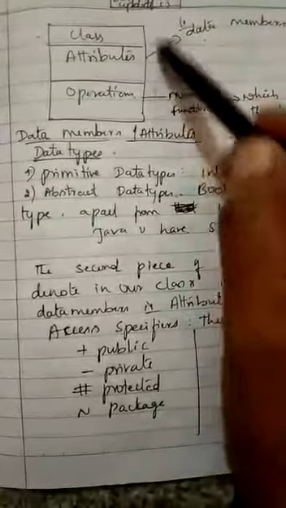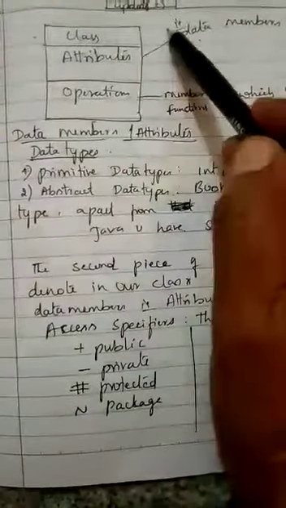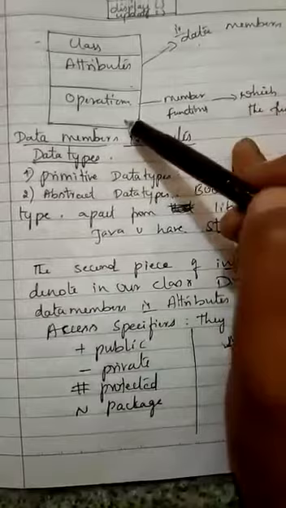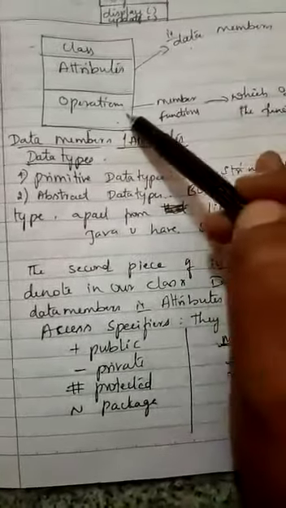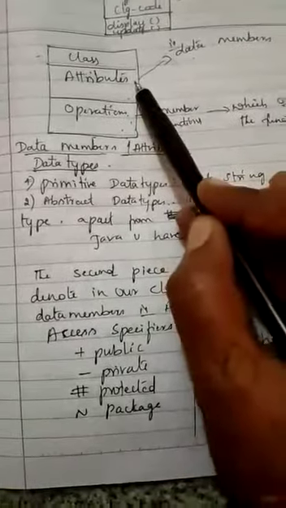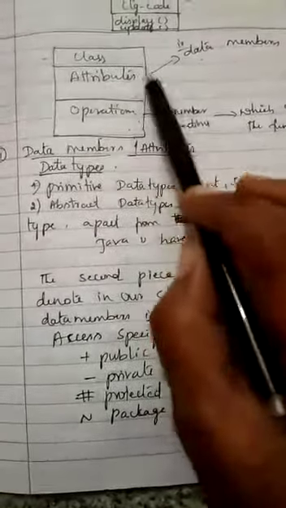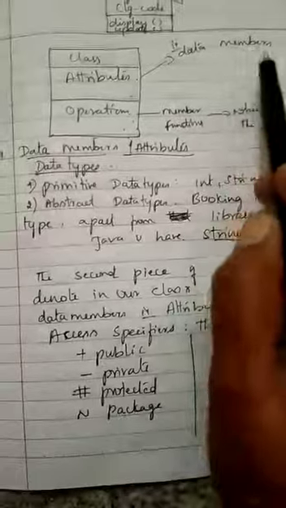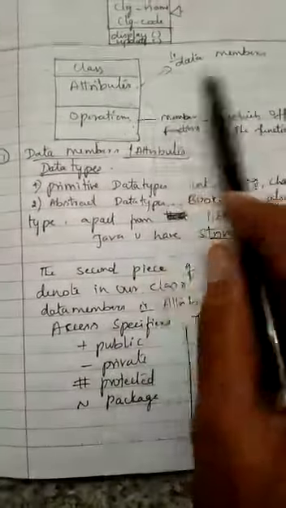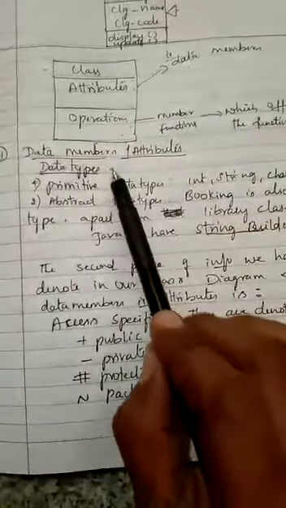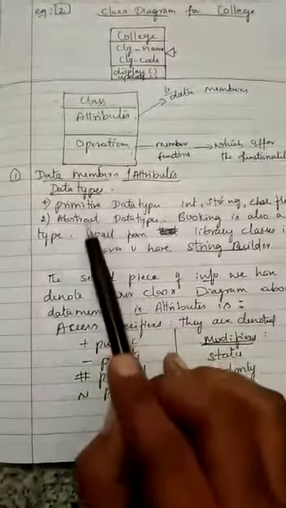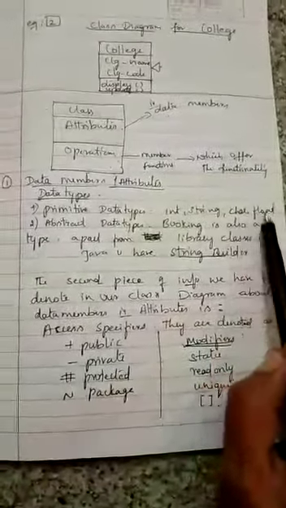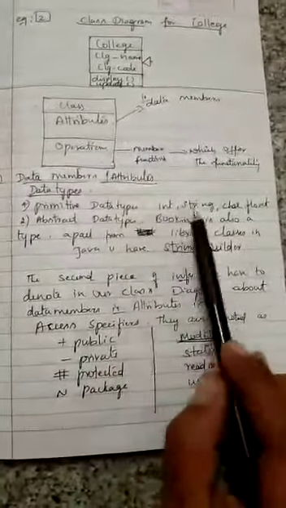I told you that a class diagram contains classes, that is attributes and operations. A class contains class name, attributes and operations. First we'll go for this compartment, that is attributes, that is data members. These data members contain some data types: first is primitive data types and abstract data types. Primitive data types are int, string, char, float, and abstract data types are like booking.